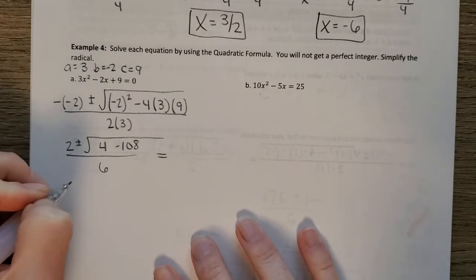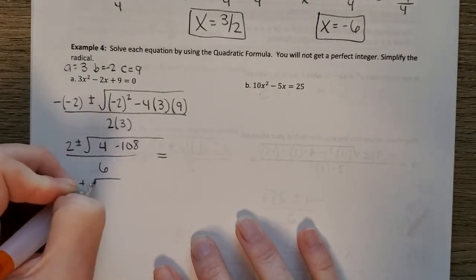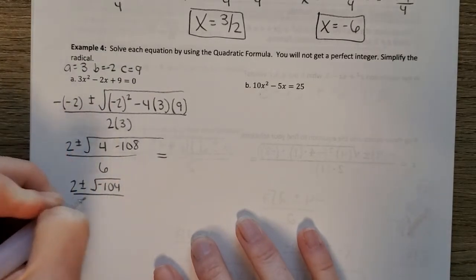Simplify a step further, we get 2 plus or minus the square root of -104 over 6.